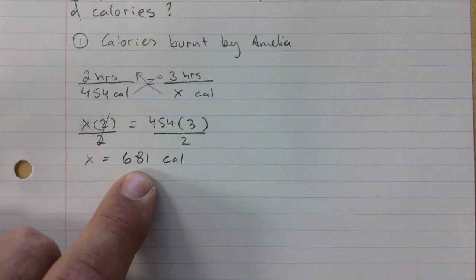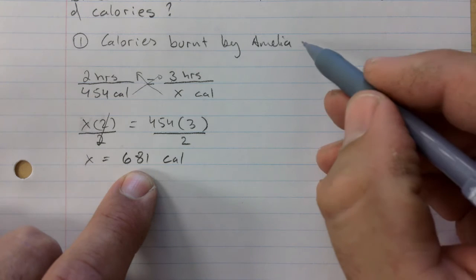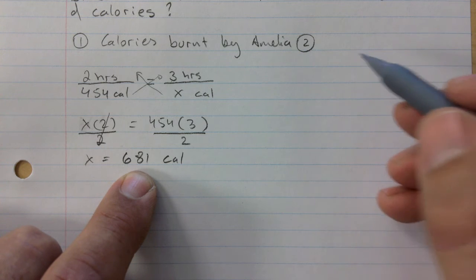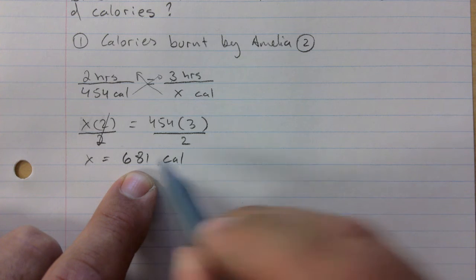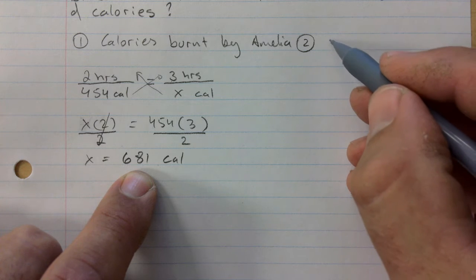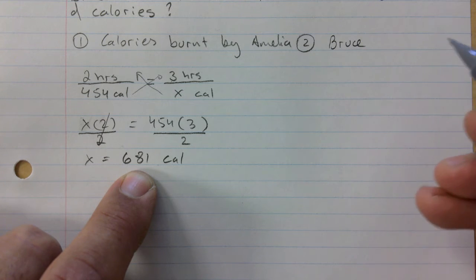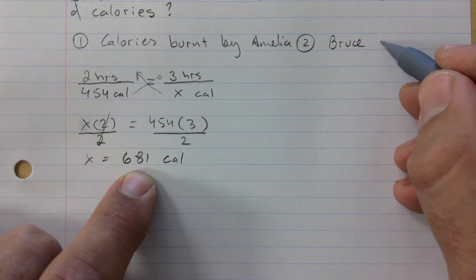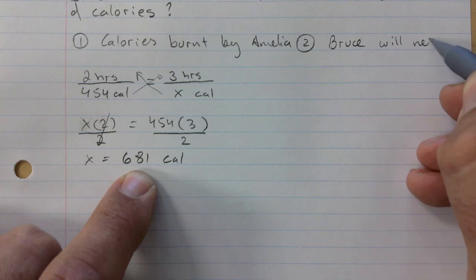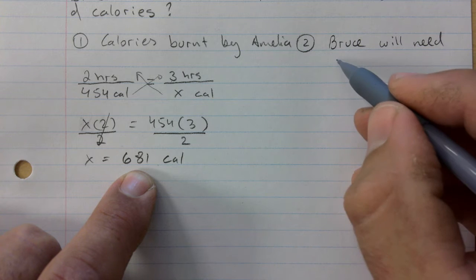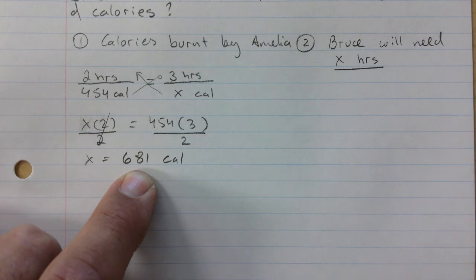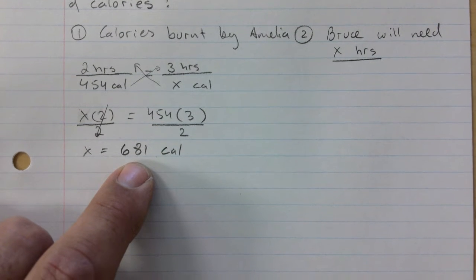Now we need to figure out what Bruce will have to do to get the same results. So Bruce will need x minutes.